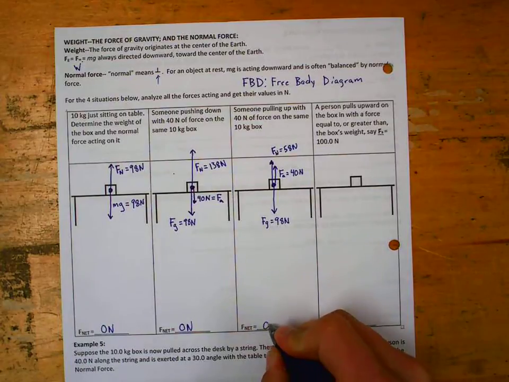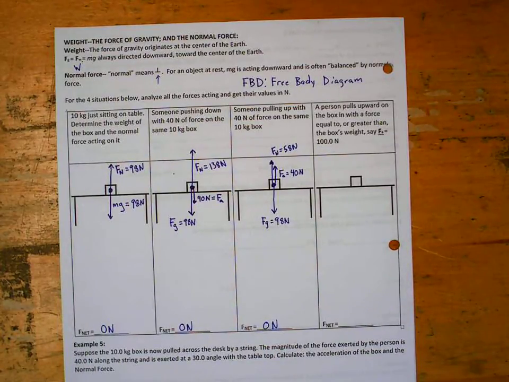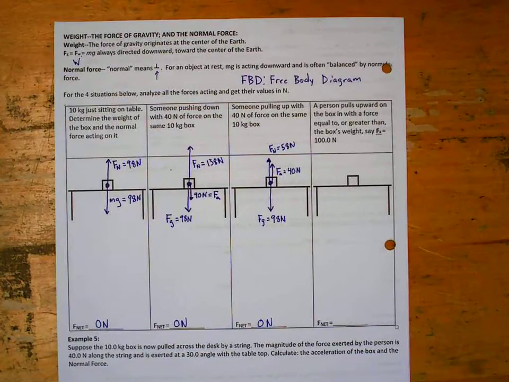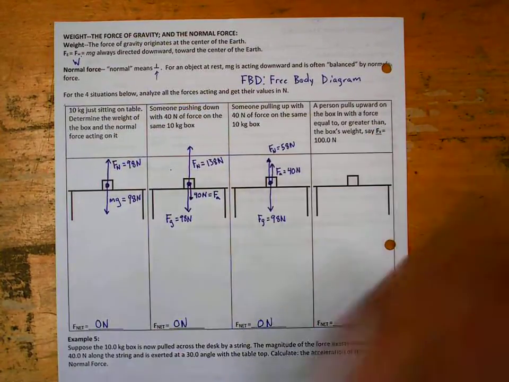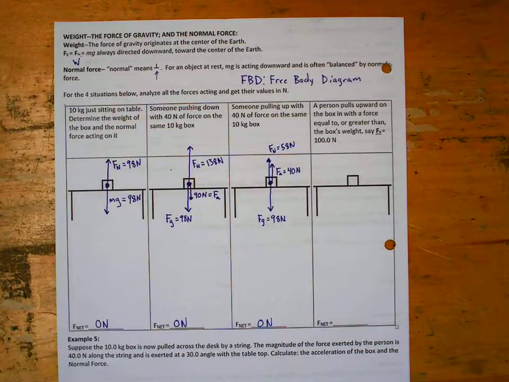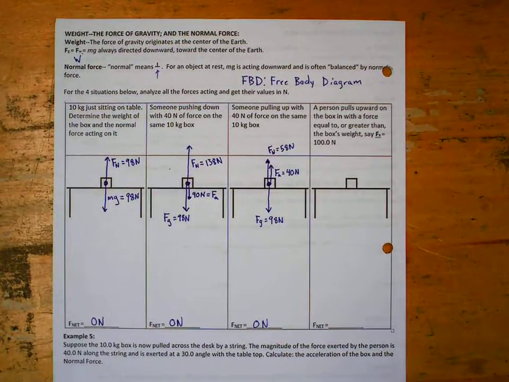And F net is still 0. Total force is still 0 newtons. These two forces cancel that force. So 40 plus 58 is 98, so everything is still canceled out. It's like me pulling up on this. F net's still 0. I'm just helping the desk out a little bit to counteract gravity. The box is not lighter, but lighter. To the desk, the box is lighter now.